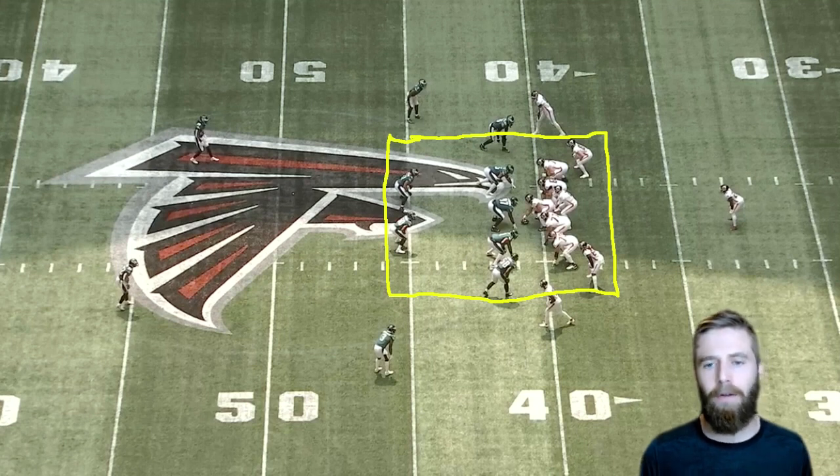And so for you to stop the run in this, one of your guys has to beat his man one-on-one and go make a tackle, or you need someone that can 2-gap. This is a big reason the Eagles drafted a guy like Jordan Davis, because he can control 2 gaps, he can command 2 blockers and free someone up behind to come make a play.